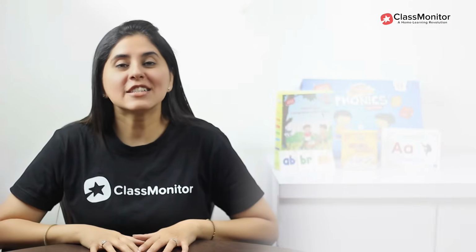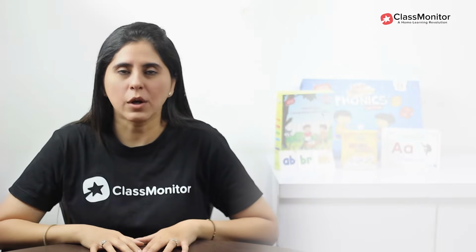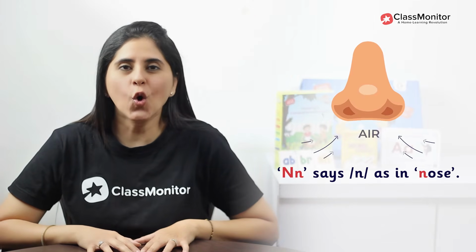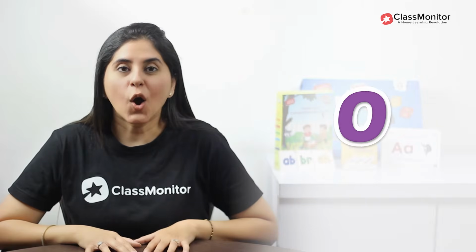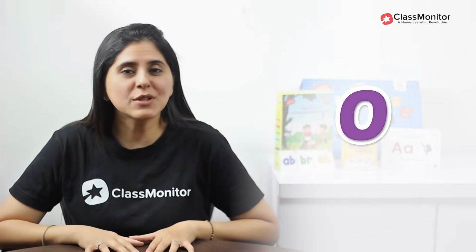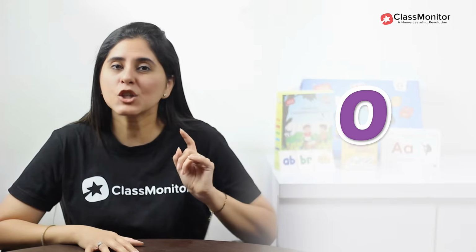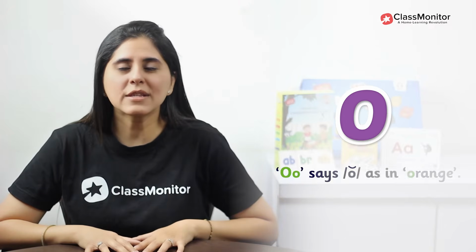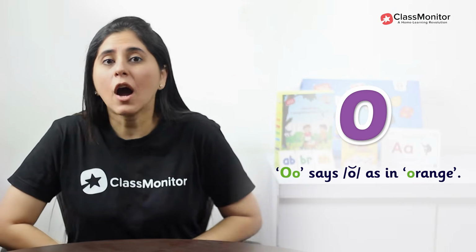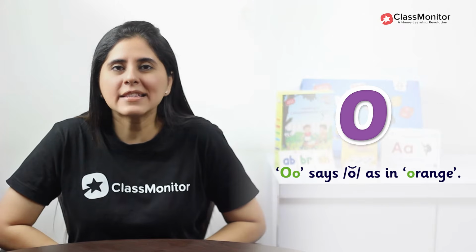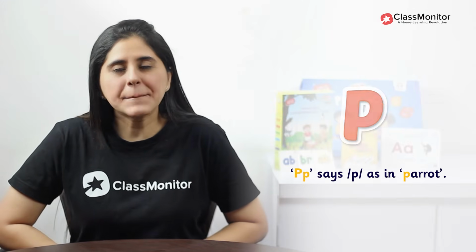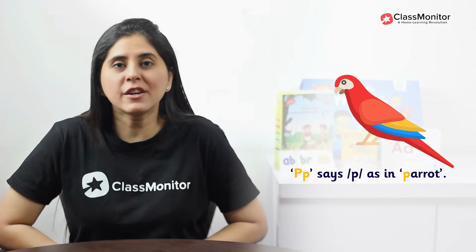Please try and stress on the first sound of the word. N says N as in nose. Now comes O. Again we have the naughty letter. Again it has two sounds, but we are going to be talking about the short vowel sound. O says aw. Look at the lip formation. Aw, as in orange. P. P says P as in parrot.